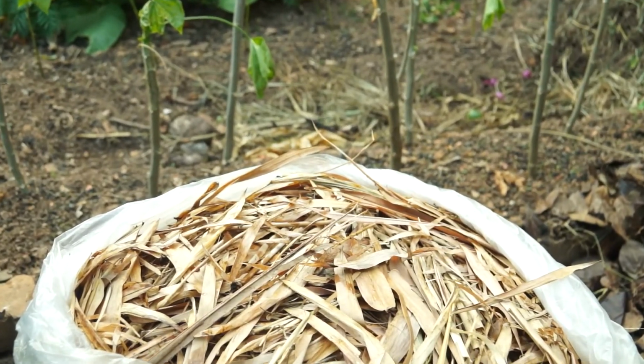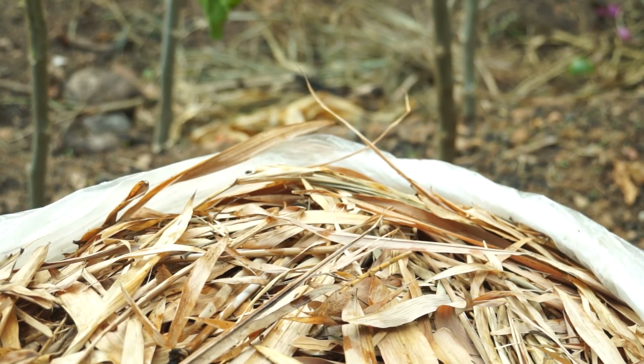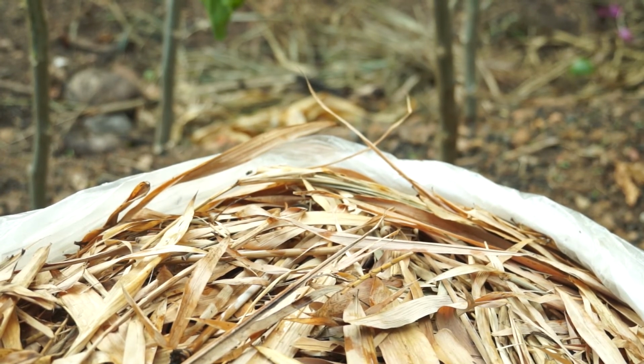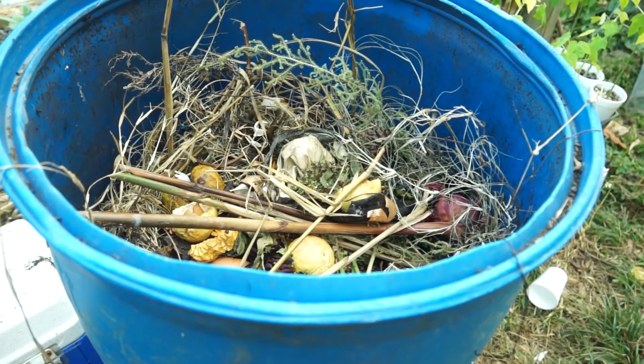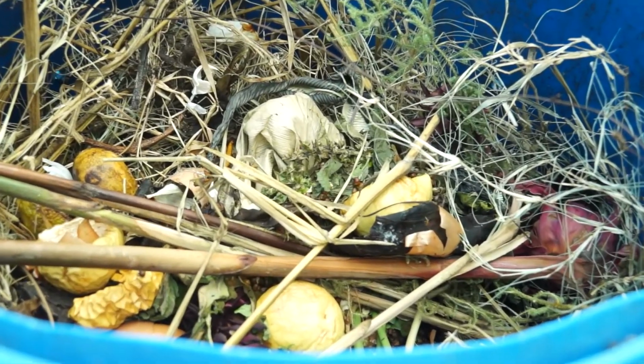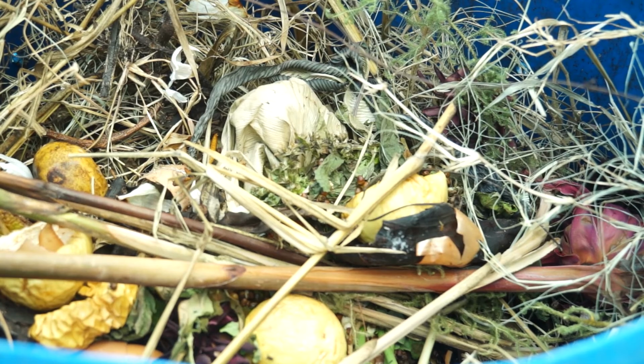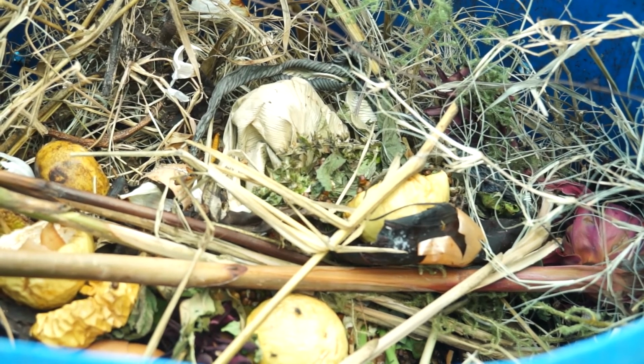To build a compost pile, you will need two types of material: wet and dry. Dry material could be dried leaves, dried grass clippings. Wet material could be kitchen scraps or fresh garden clippings, anything green.